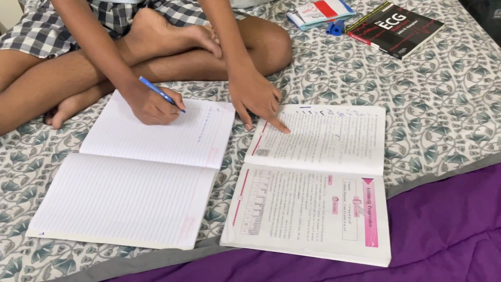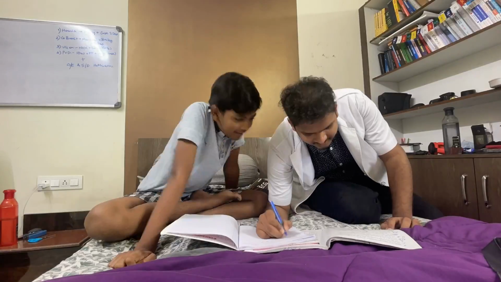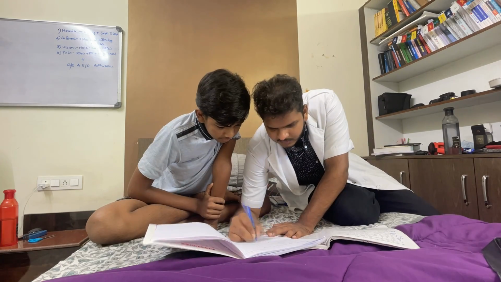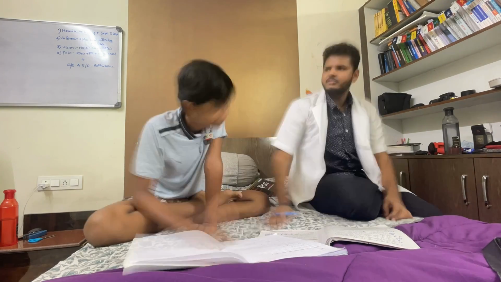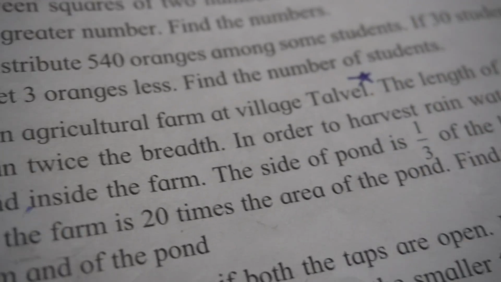Hi Pawan. Hello bhaiya, please tell me a maths question. I haven't studied maths in so many years, but I'll try. I've successfully solved this one question, but now he's asking me a quadratic equation.